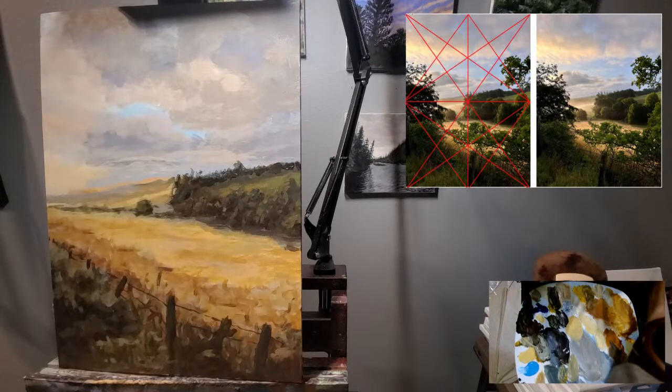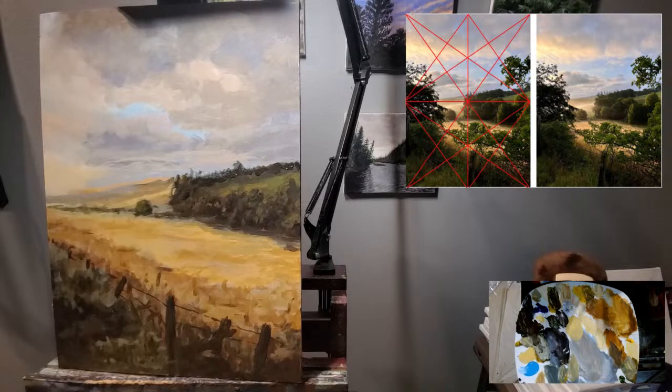All right, I'm sort of pleased where this one's going. I want to do some refinement, but based on the reference photo we had, I think we're doing really well.